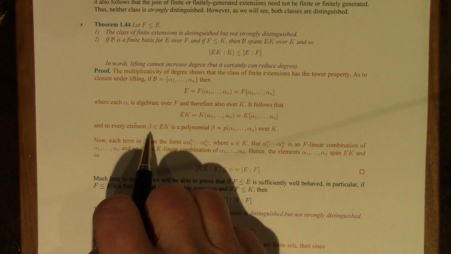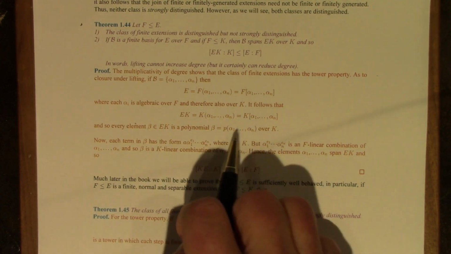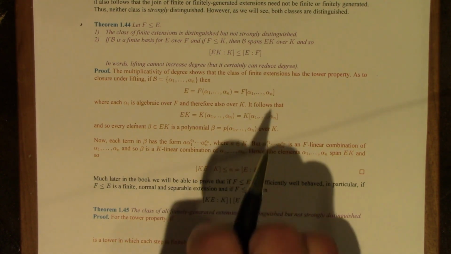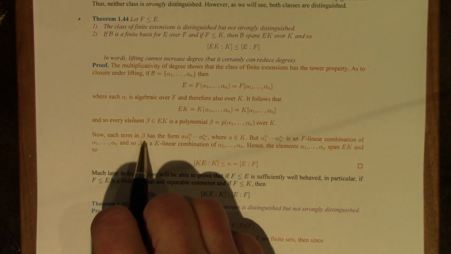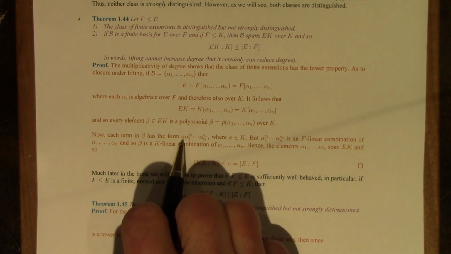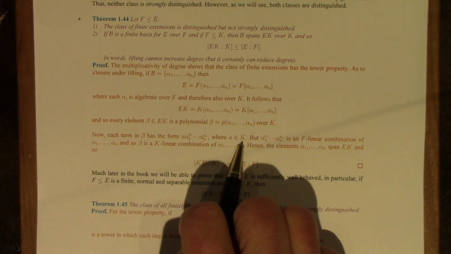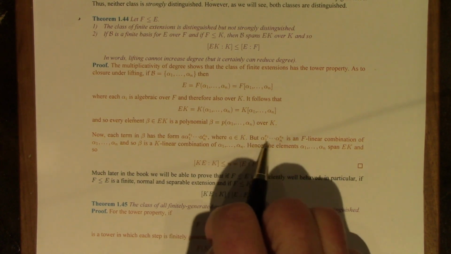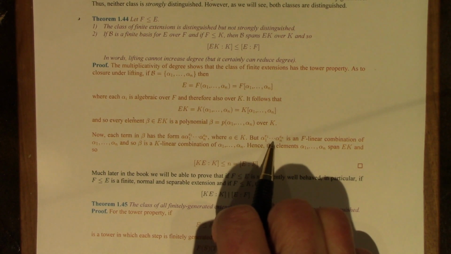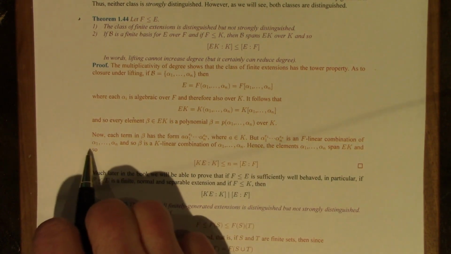Therefore, every element beta in EK is actually a polynomial in alpha 1 through alpha n over K. Each term in beta has this form. It's a product of powers of alphas with coefficient a belonging to K. But this monomial, without the coefficient, is an F linear combination of alpha 1 through alpha n.